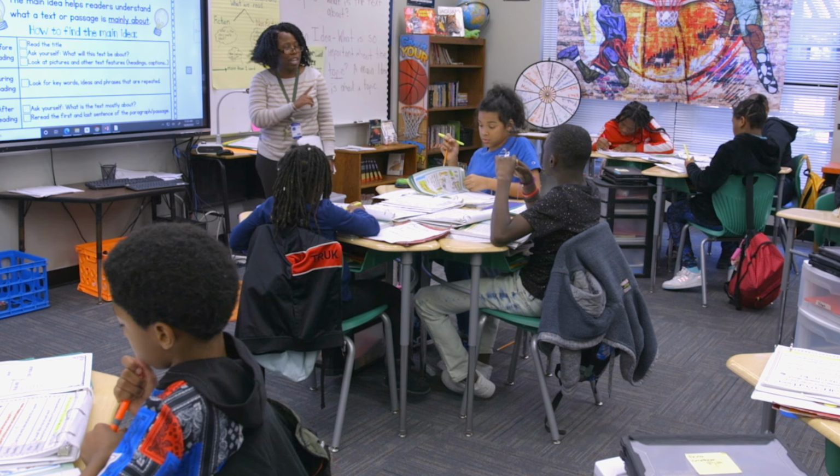Before we read it, we talked about it, and during the reading, we looked for key details such as keywords, ideas, and phrases that are repeated. After you've read it, ask yourself, what is this text mostly about? So you have to go back and reread. Sometimes, TJ, you reread the first and last sentence of a paragraph to help you determine what the text is about.